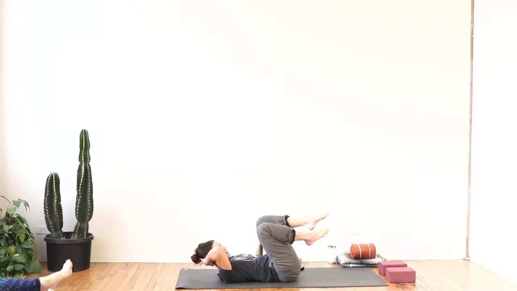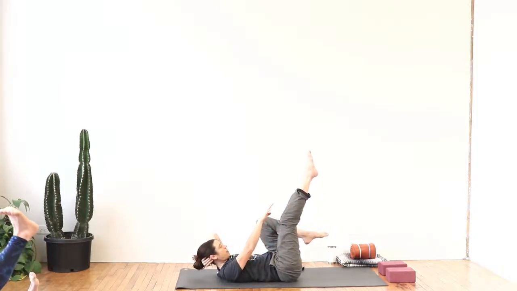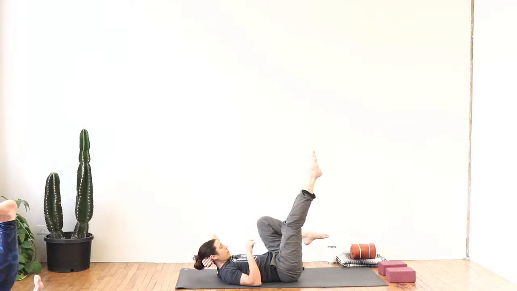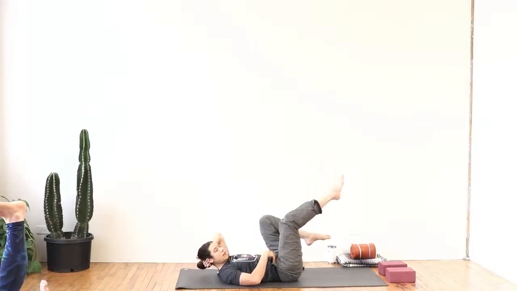Inhale, bend that left knee. You can curl tailbone. Exhale, right leg reaches out. As the shin moves away from the pelvis and away from the head, draw the belly in. Feel the low belly moving toward the head. It's almost like you're lengthening through that low belly.